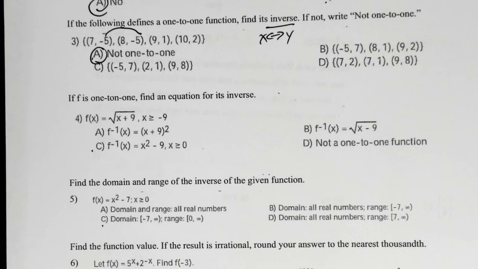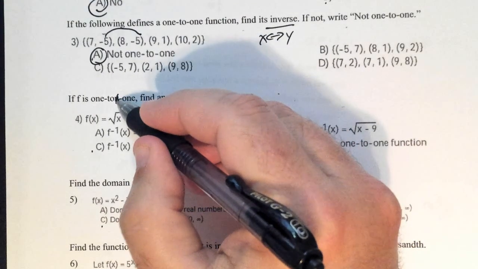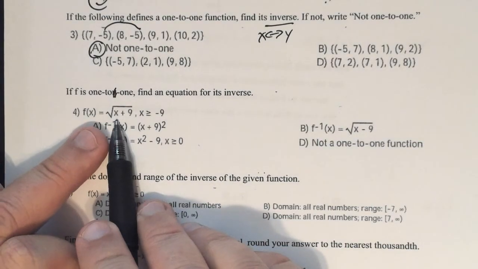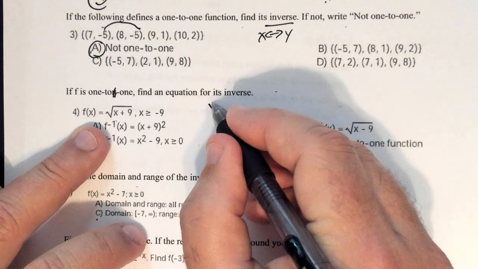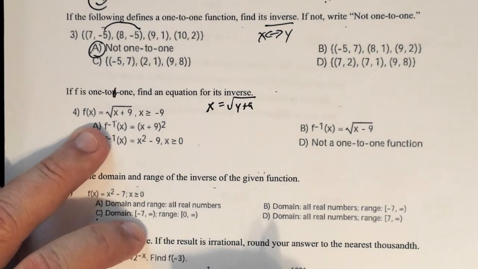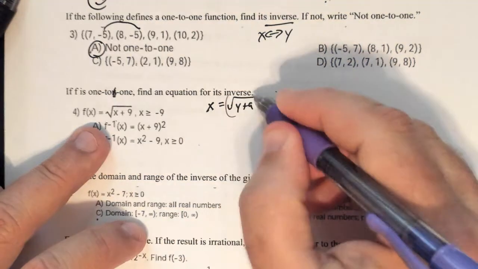So number 4. If f of x is 1-to-1, find an equation for its inverse. Alright, so in this case, if I want to find its inverse, remember you switch your x and y, and you're going to solve that again for y, which means you're going to square both sides.